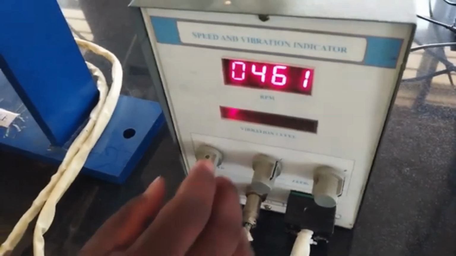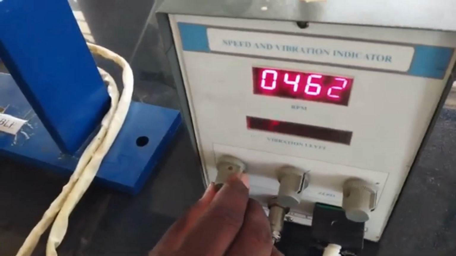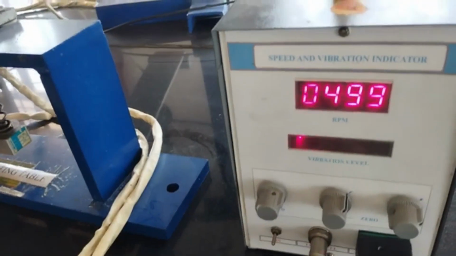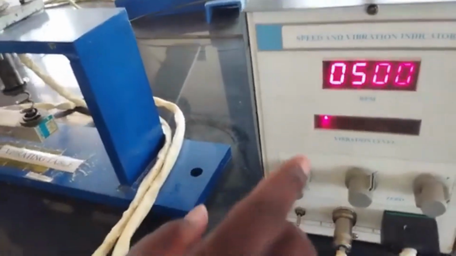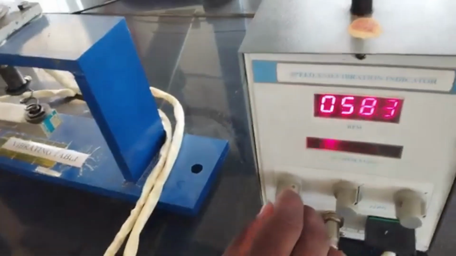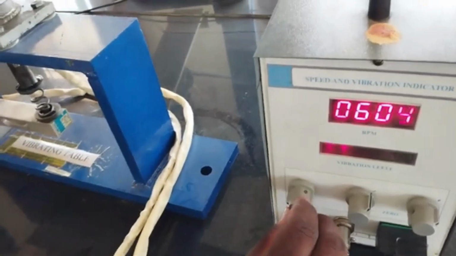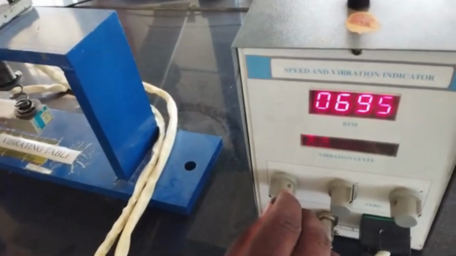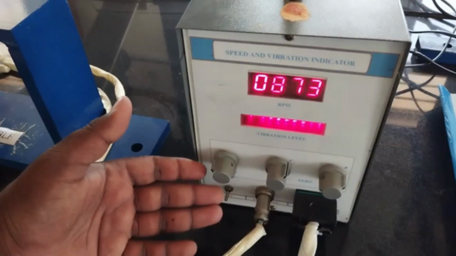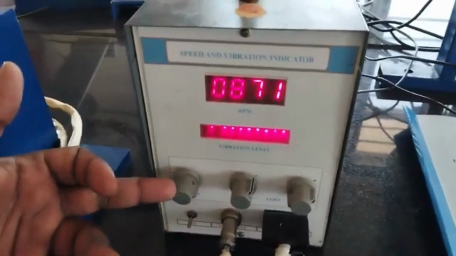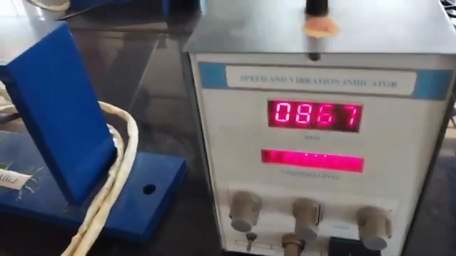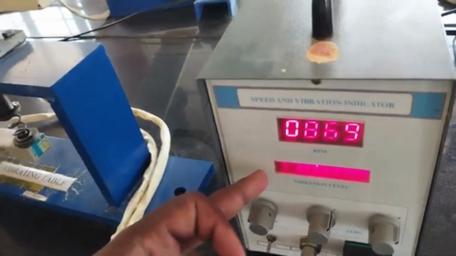And we are going to increase to the second level speed. So this is the second level speed. We increase the load on the spring. Now the second LED is blinking, and now gradually increased, and then the third LED is blinked. We gradually increase the speed. Now all the LEDs are blinked. That means we have reached the maximum vibration.